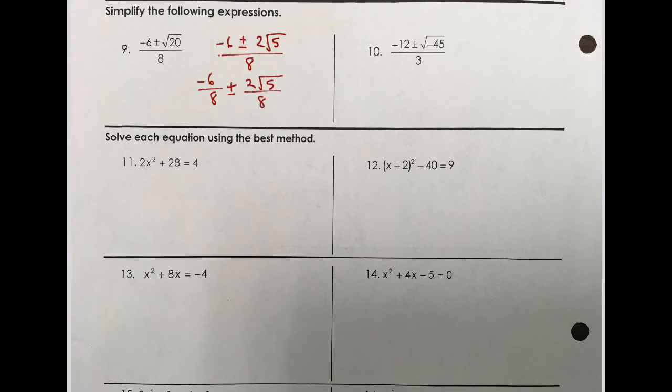Then we simplify. Does it simplify? Indeed it does. It simplifies down to negative 3 over 4. And then the next one does simplify. Remember, you're not simplifying what's under the radical, but just what's outside.